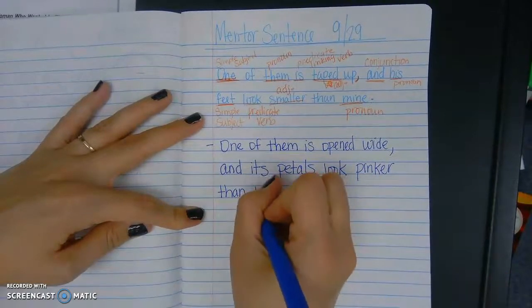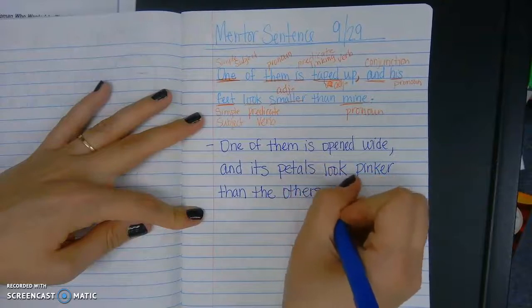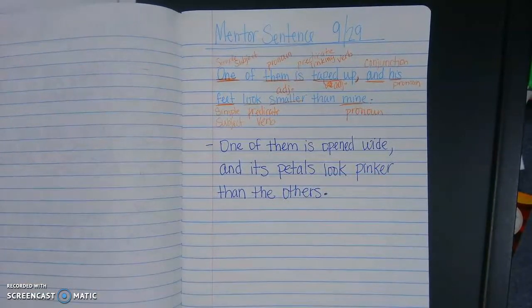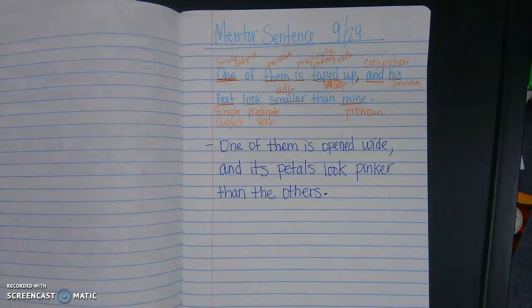than the others. Okay, so one of them is opened wide, and its petals look pinker than the others. So if you guessed about it, yes, I am talking about a flower.